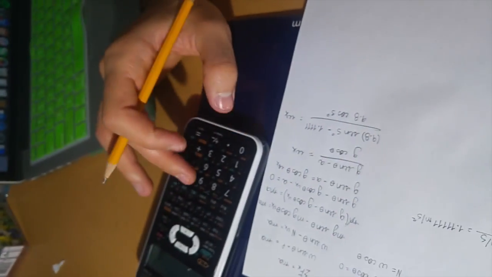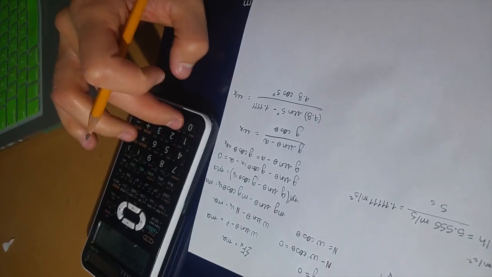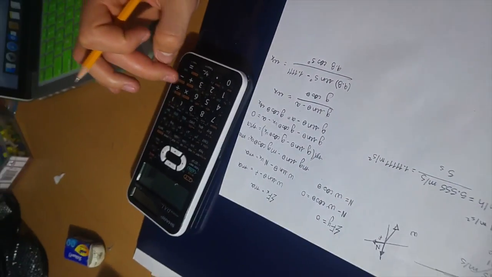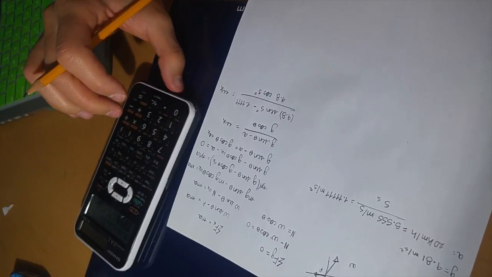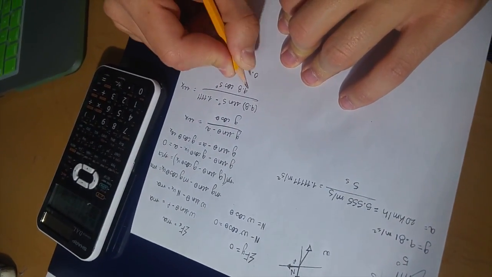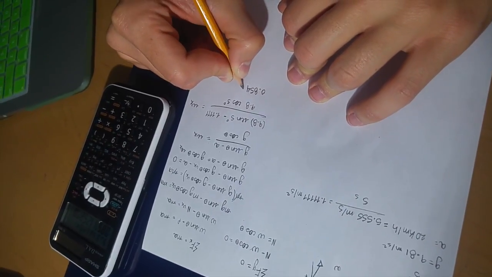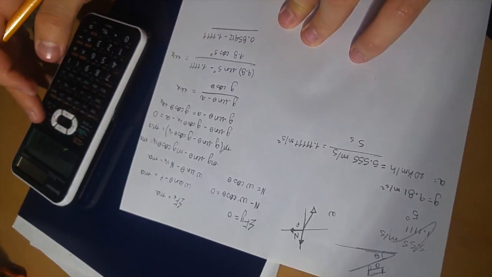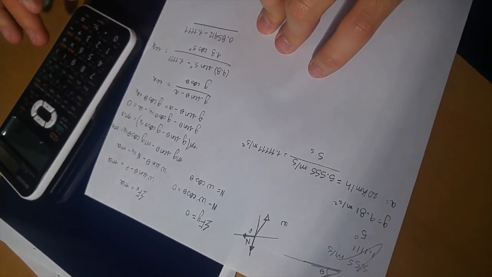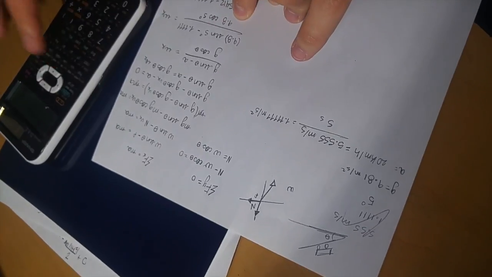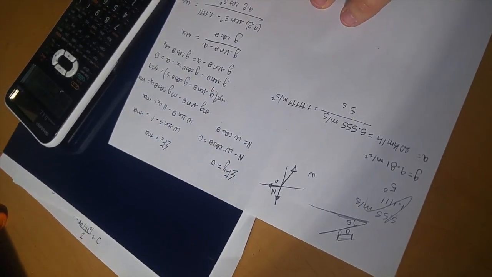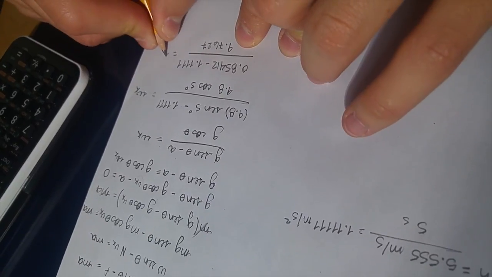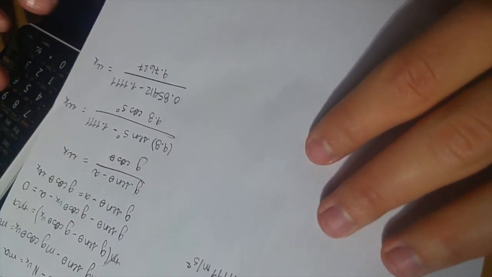We are going to do the following: 9.8, oh sorry, my calculator is in radians. 9.8 sine of 5 is 0.05412 minus 1.1111 divided by 9.8 cosine of 5, and we have 9.7627 equal to uk.